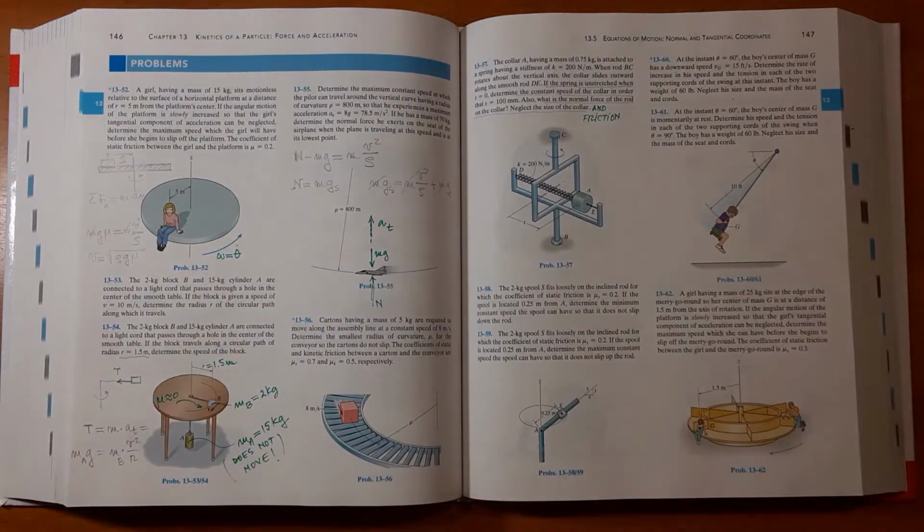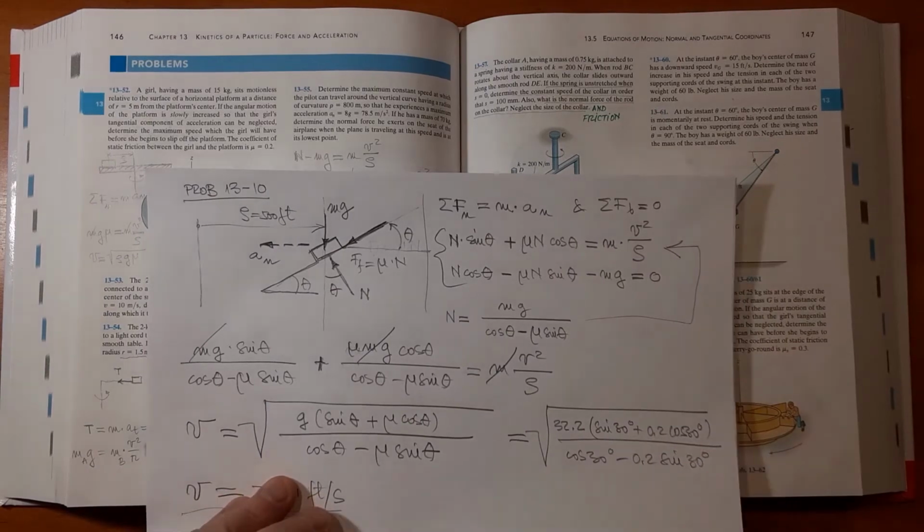Let's move to a new problem. Is this one 1352?